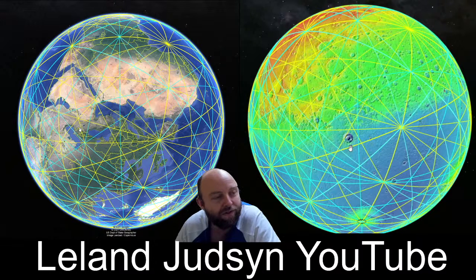Alright, so anyways, let's see here. Yeah, so this is the landmass that separates the two seas. See how there's a landmass from blue to blue? The landmass from blue to blue that separates the two seas.